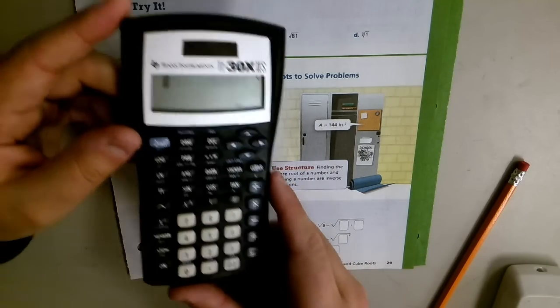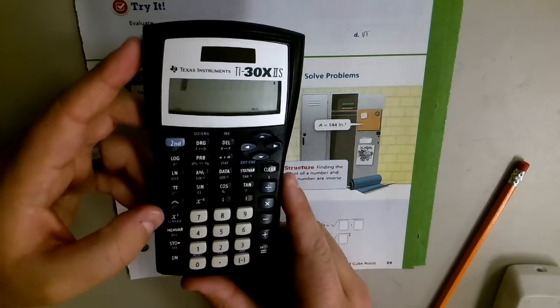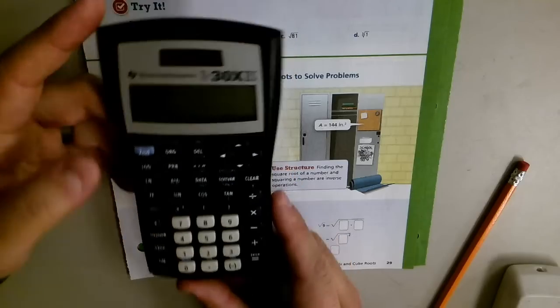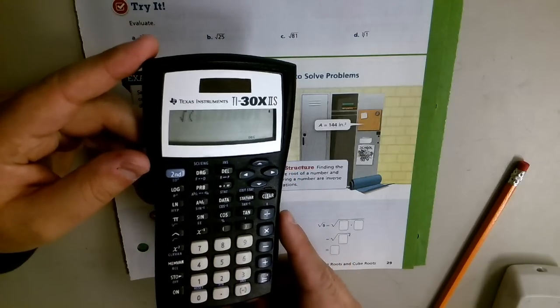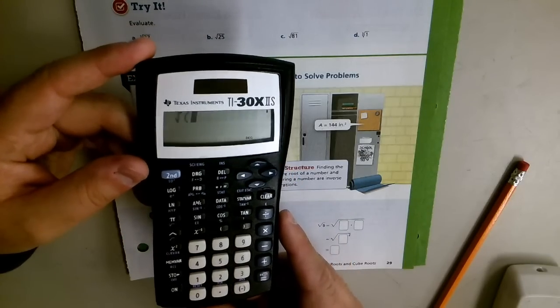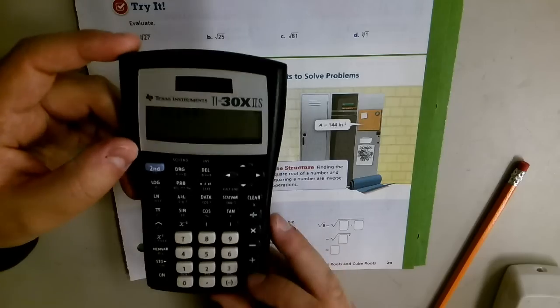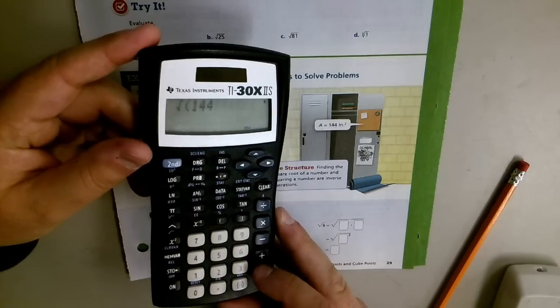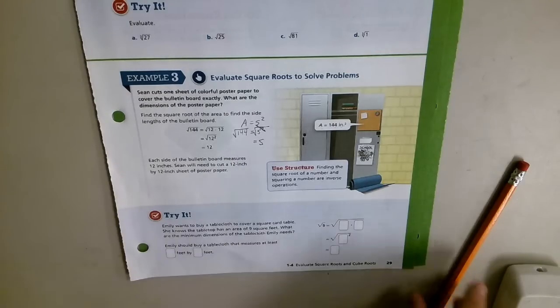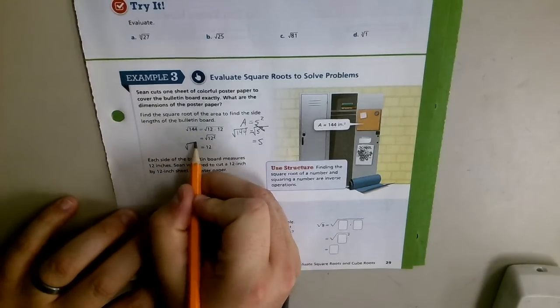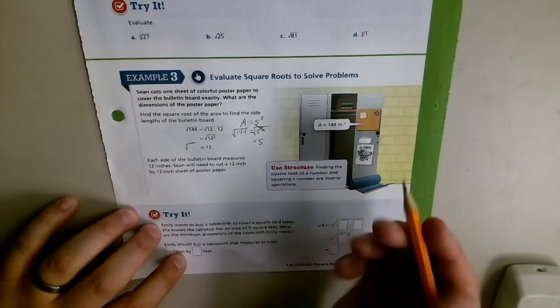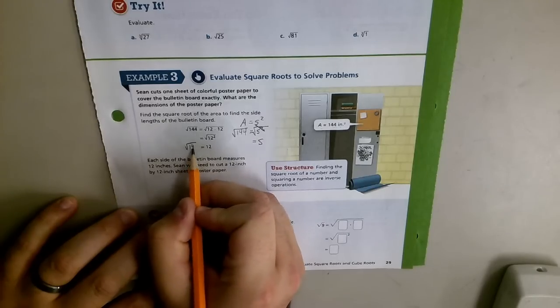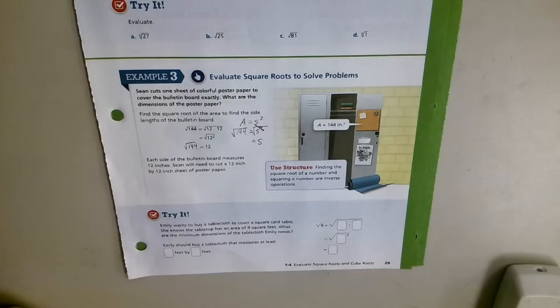On this one, you don't have to push the 3 first, you just push second, and then this x squared button down here. And it'll just make a normal square root sign, and then you can just put in the number you're looking for. So the square root of 144 equals 12. So that means that the length and width, the side of this square poster, is 12 inches. Okay? So that means you will need a 12 by 12 inch sheet of paper to cover it.